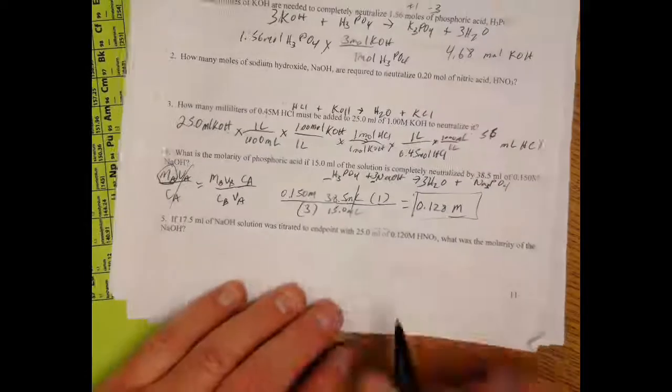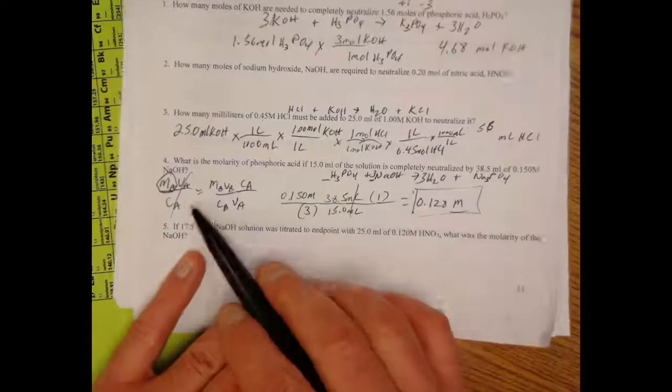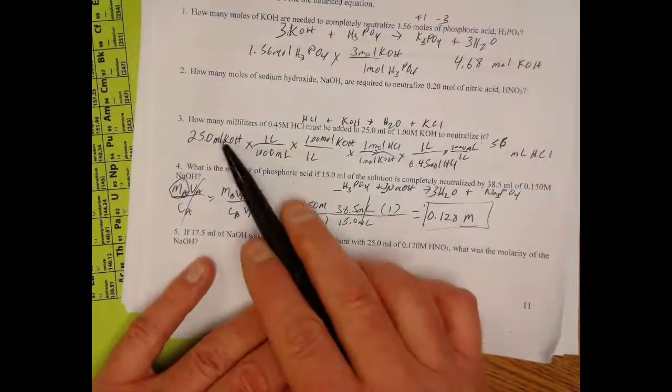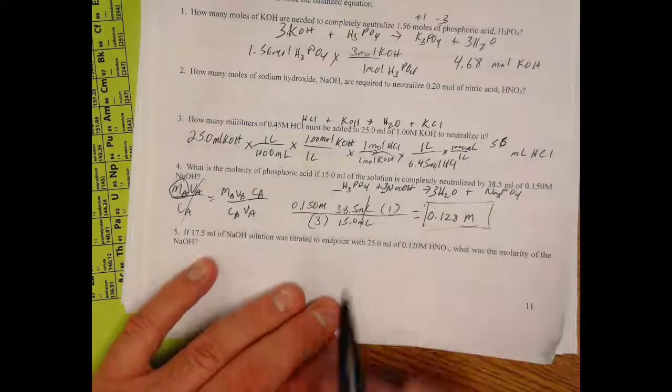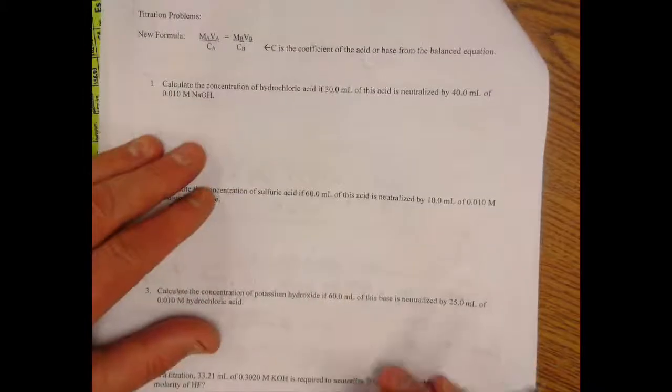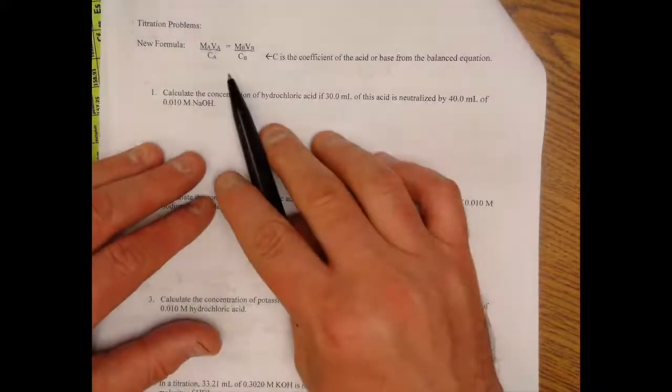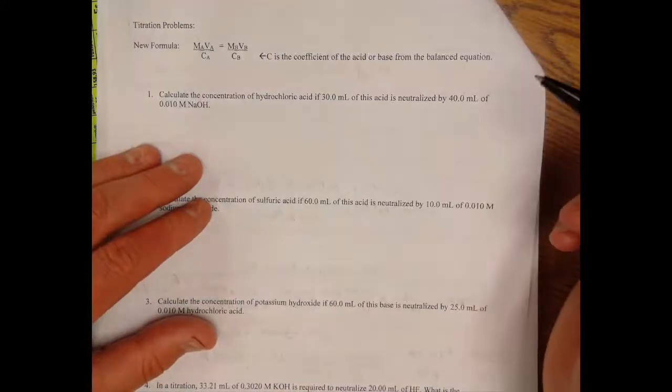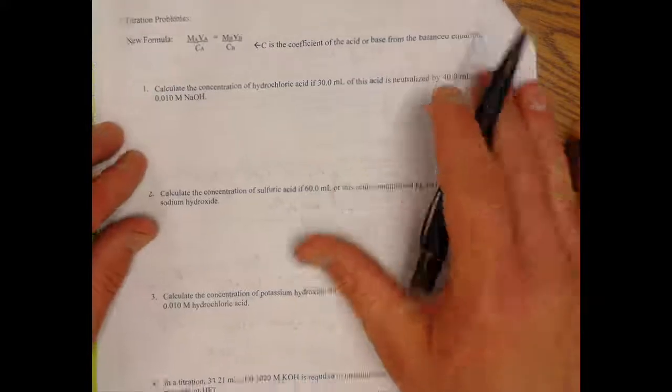That's it. You got to balance out the equation, and you can set up the reaction this way, or you could set up the reaction this way. For Tuesday, I'd like you to do page 11 and page 12. There's the MaVa over Ka formula. And there we go. Well, that's it.